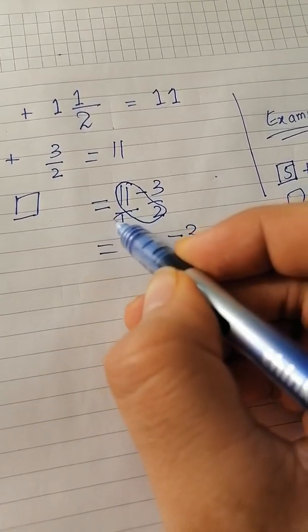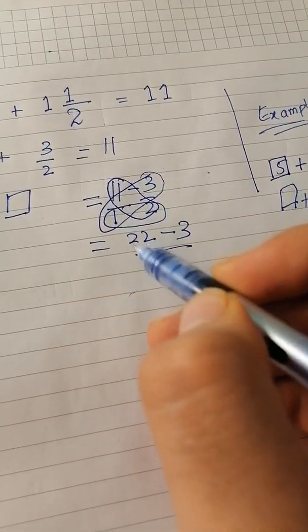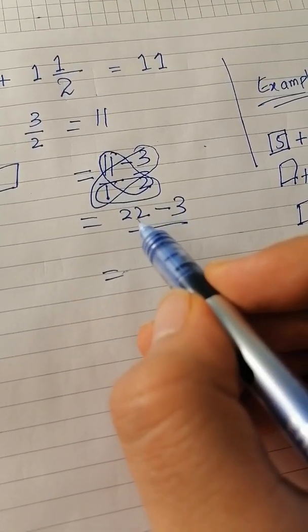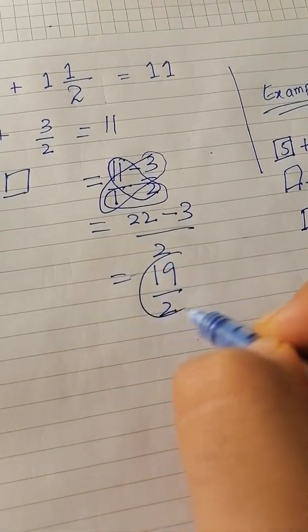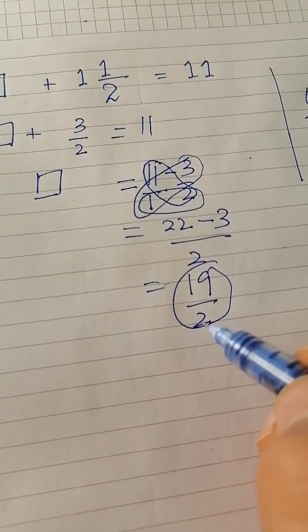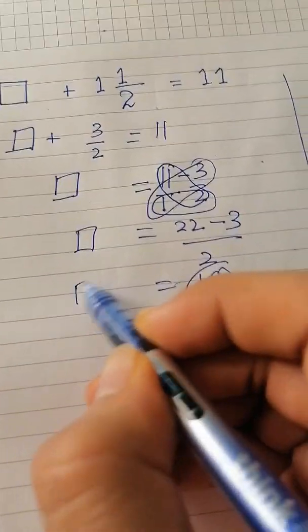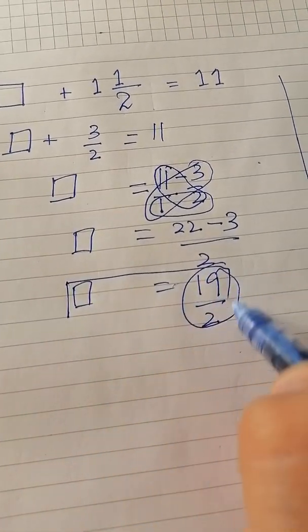And now the butterfly method tells us to multiply the denominators also. So 2 multiply 1 is 2. What is the answer? 22 minus 3 is 19 divided by 2. This 19 divided by 2 means the square is equal to 19 divided by 2, because we have the square here.